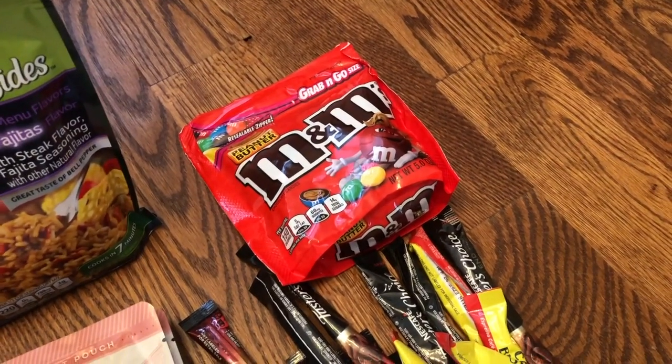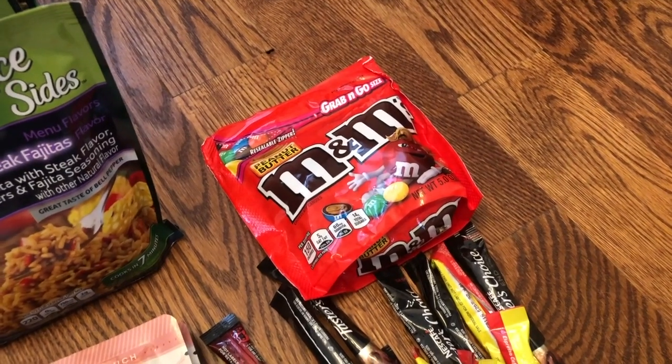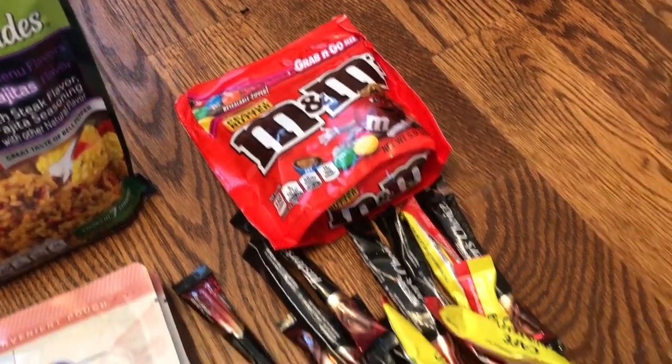Other things that I usually bring: some kind of super unhealthy sweet. If I were really healthy, I'd go for the dark chocolate, but instead I went for the peanut butter M&Ms. It's fine with me. It's part of thru-hiking, I guess.